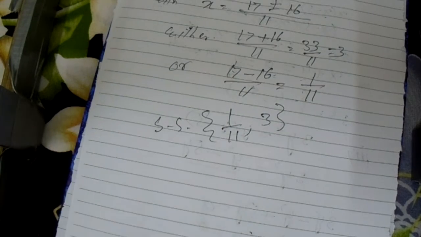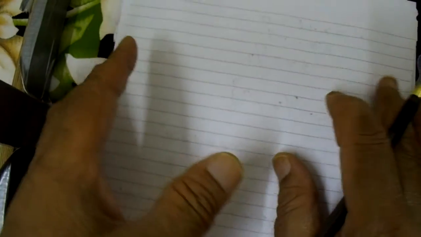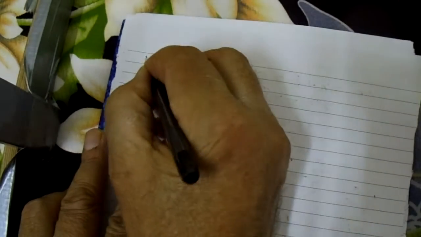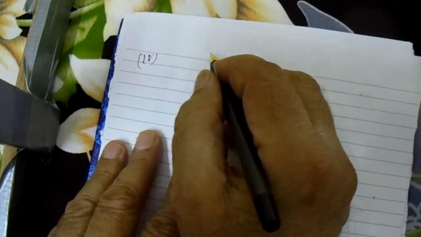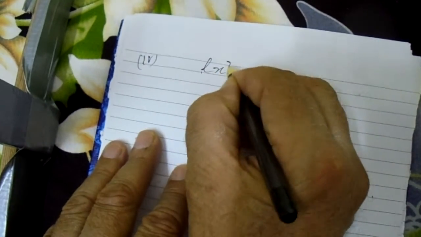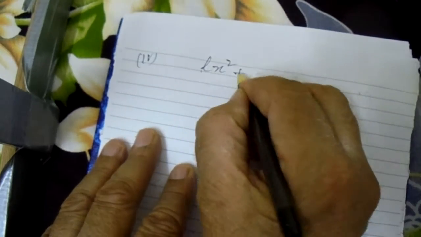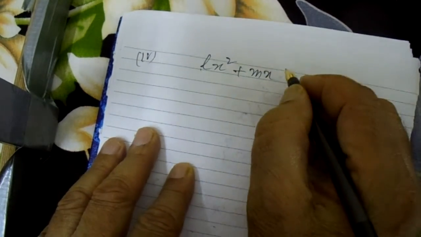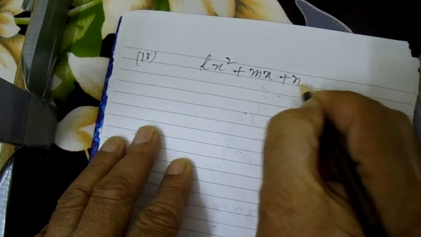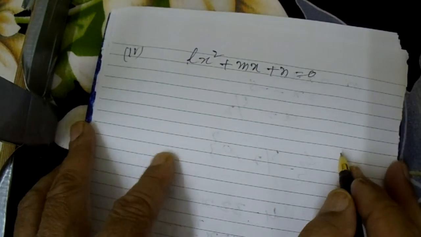Now we write the fourth part of this question. The fourth part is this: L x square plus m x plus n is equal to 0. The first step is again the same.